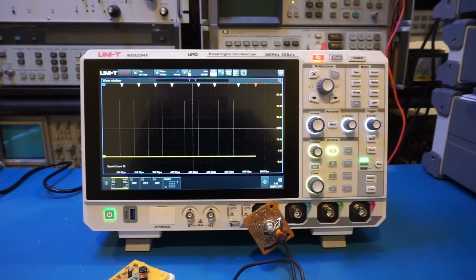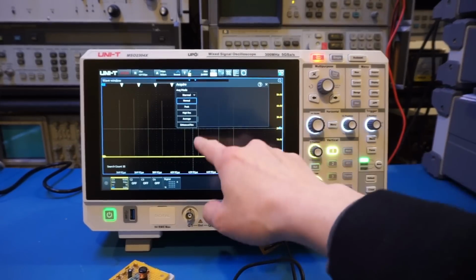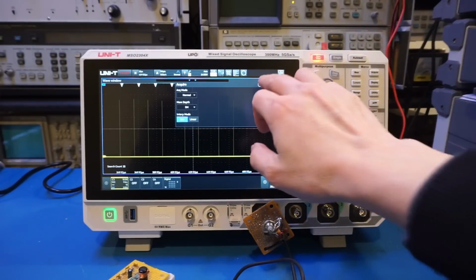Let me demonstrate the segmented memory mode with the MSO2304X. Now, I think the user manual is a little bit confusing on this feature, as it mentioned the segmented memory mode under the acquisition mode, and it called it sequential acquisition. The problem is that if you take a look at the acquisition mode, you will see that none of the acquisition modes is called sequential acquisition. So how do we enable it?